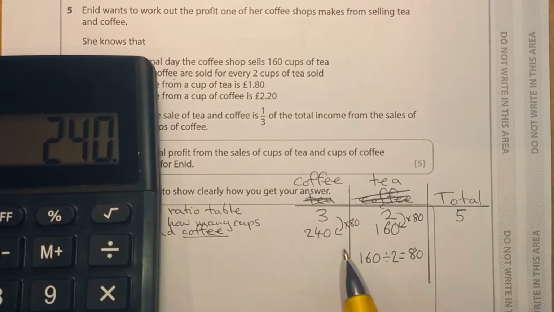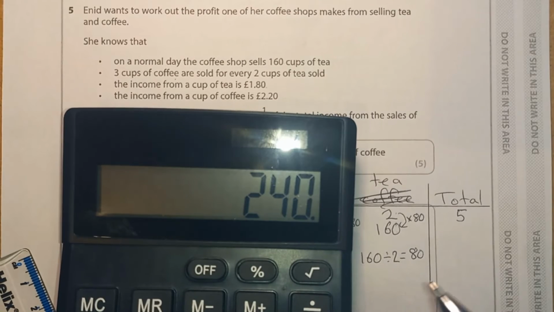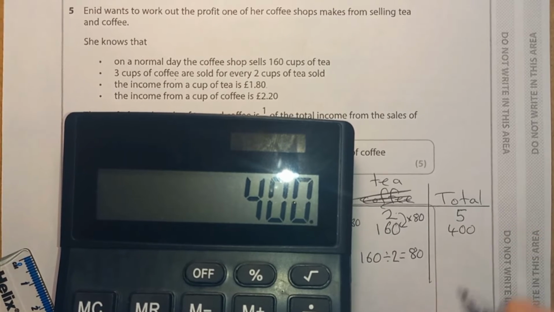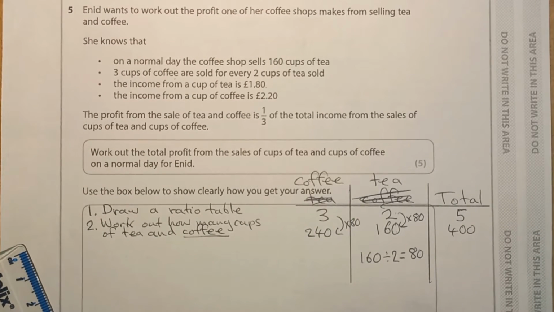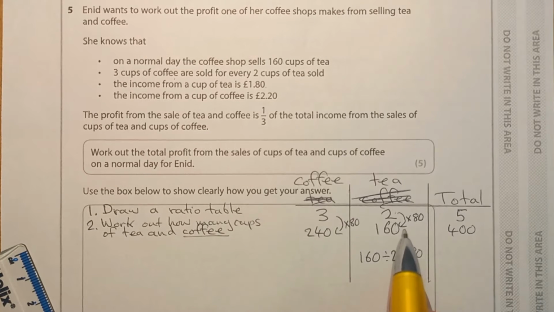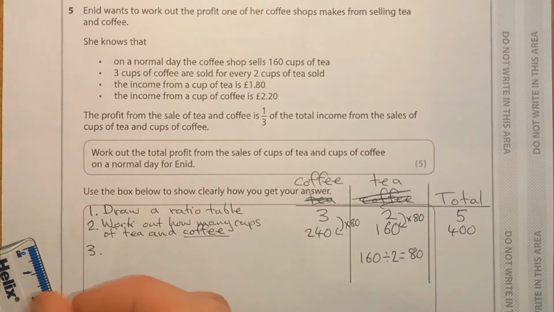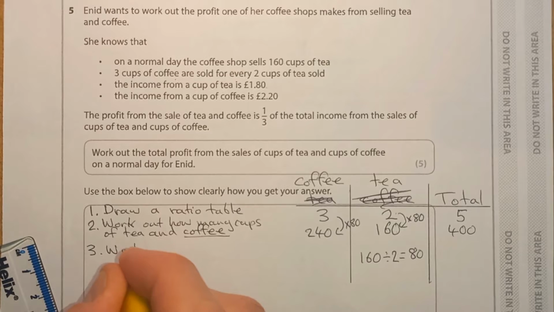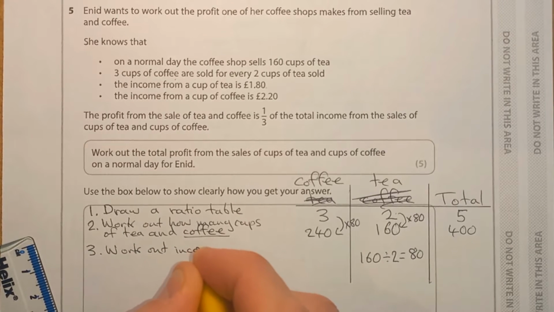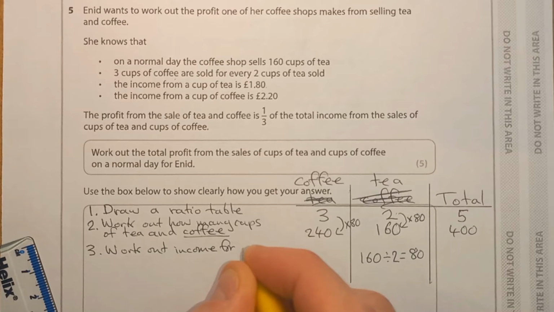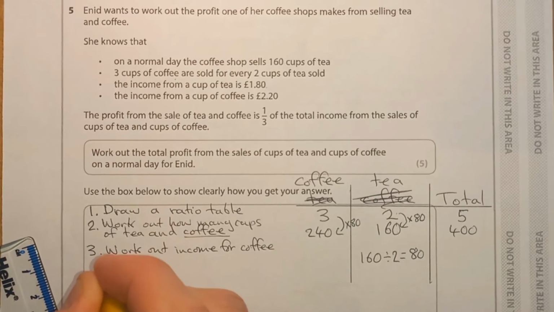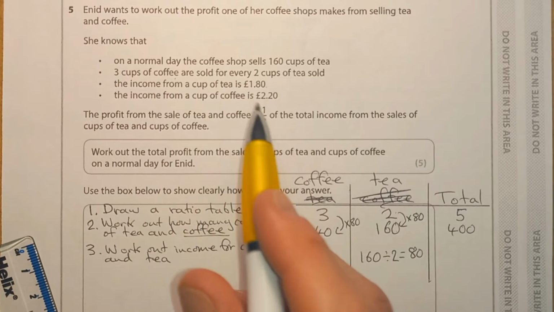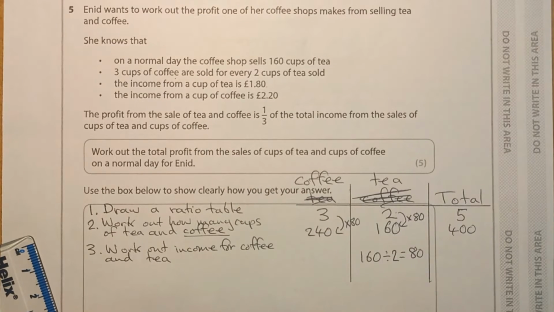Okay, and just to complete the table, we don't have to do this, but if we sold 240 cups of coffee and 160 cups of tea, that would be 400 cups altogether. Right, so we've worked out how many cups of coffee. We already knew how many cups of tea. So then the next thing that we'd want to do is work out the income for coffee and for tea. Well, the income for a cup of tea is £1.80.